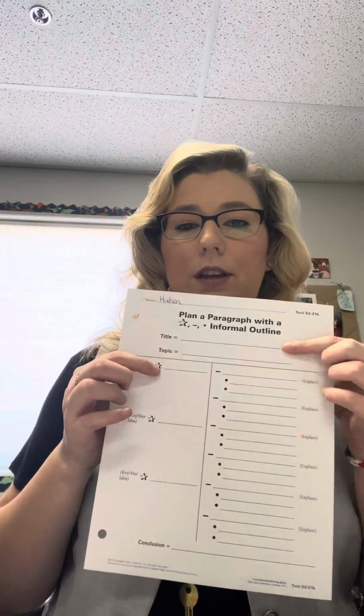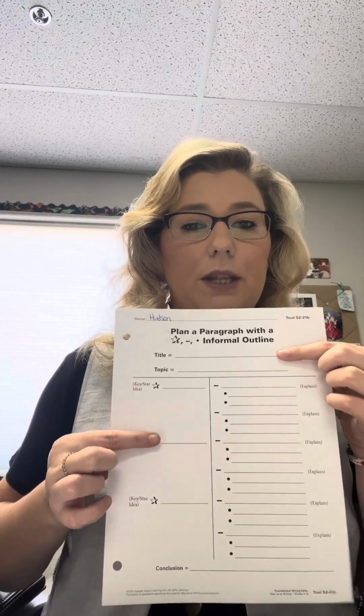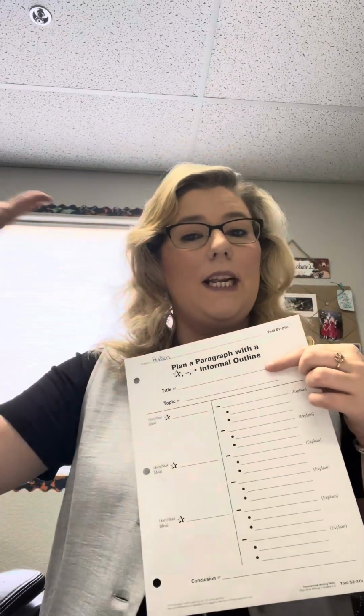So your first paragraph is going to be the first rule, and your second paragraph is going to be the second rule. Whatever rules you pick, you're going to put the first rule here, and you're going to put the second rule here. And those are your key star ideas. Basically, that's the whole main objective of that paragraph. However many key star ideas you have, that's how many paragraphs you'll have in your paper. So for right now, we're just doing 2.